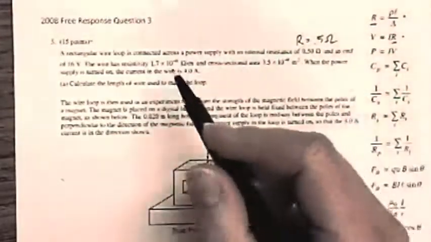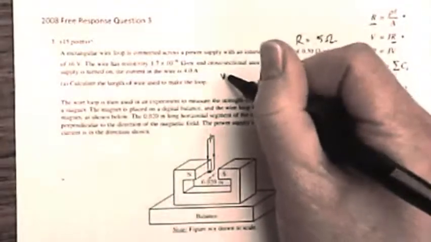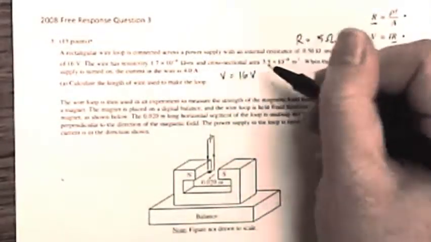Okay, we are looking for the length of wire, and I'm going to need to use this resistance formula. I'm going to need the resistance, and I'm going to have to use Ohm's law in order to find it. I'm given the total voltage is 16 volts.